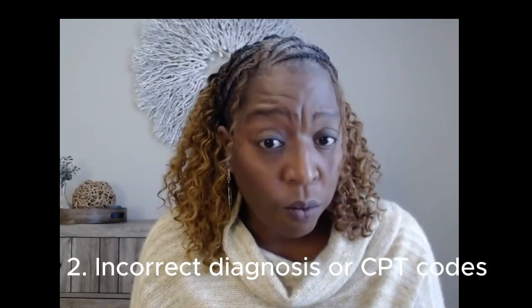Number two, incorrect diagnosis or CPT codes. Using the wrong CPT code, and I mean that 5 digit code, like 92507, 97532, or 97530, the CPT code, okay? If your codes don't match or they're outdated, that claim is going to get flagged.